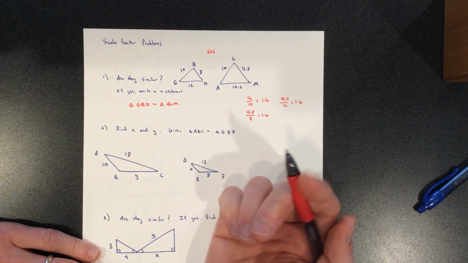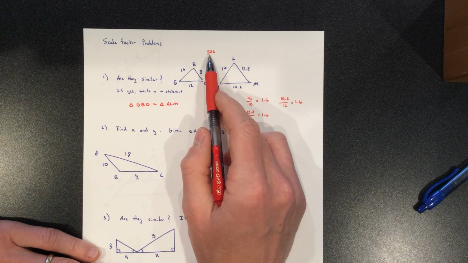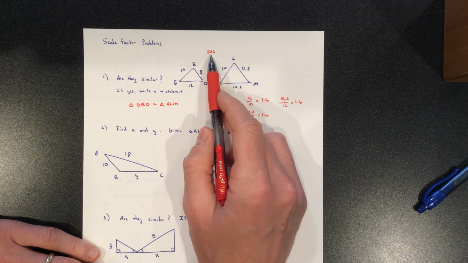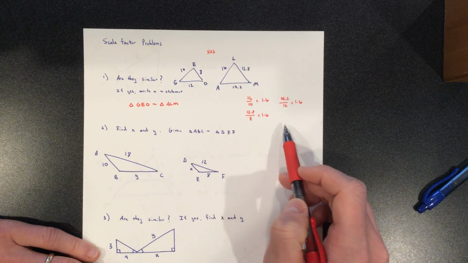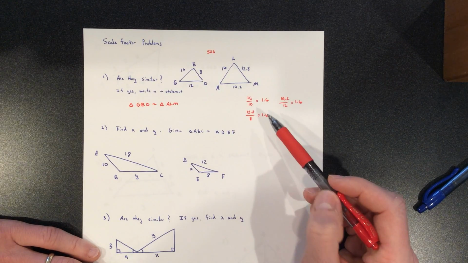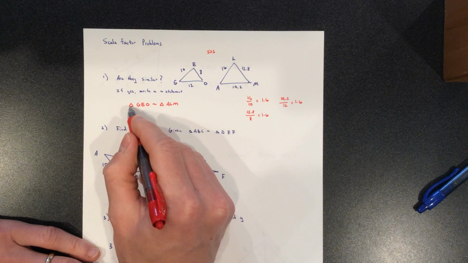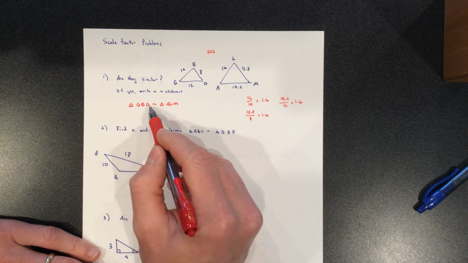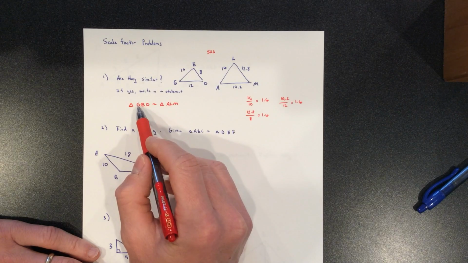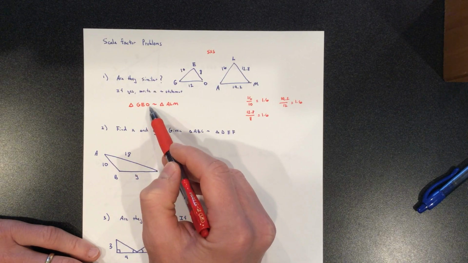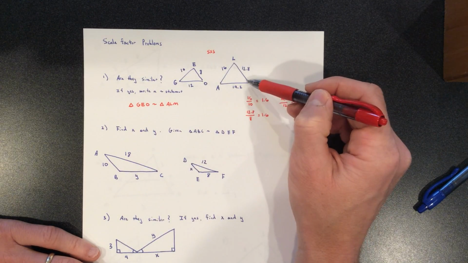So yes, they're similar. Why? Because we've shown that all three corresponding sides have the exact same scale factor. We find the scale factor by looking at the ratio of the sides. And then we wrote a similarity statement and were particular about the order. We went GEO. This order didn't matter. We could have started anywhere we wanted, but once you do GEO, then it has to be ALM.